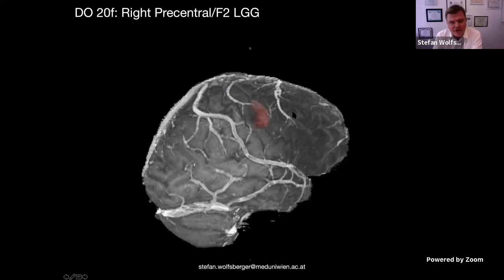So look at this picture now. It's a 3D anatomy picture of your brain surface. Here's the tumor. The tumor is from T2. And here is the precentral gyrus. And the precentral gyrus is what we usually derive from tractography, from the corticospinal tract.